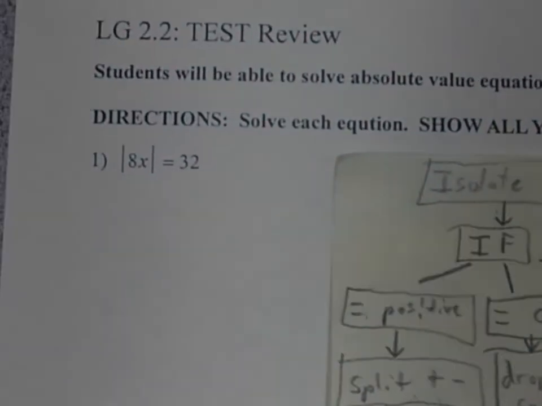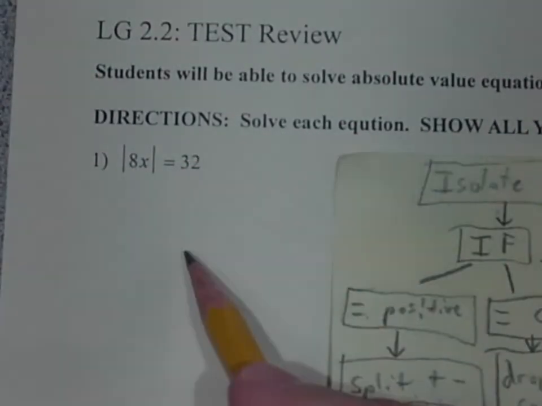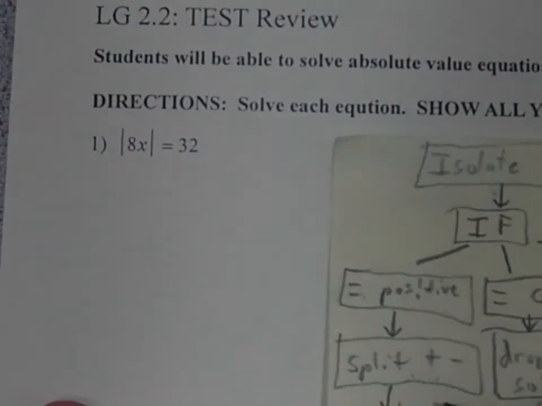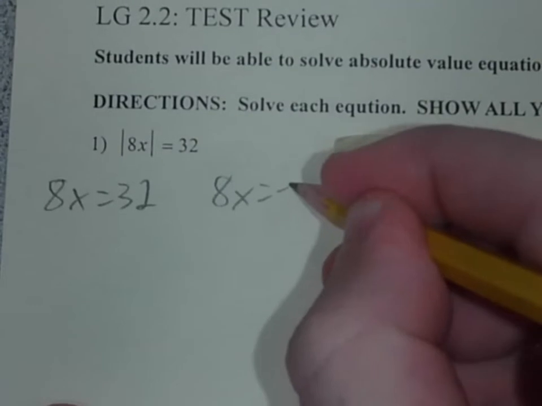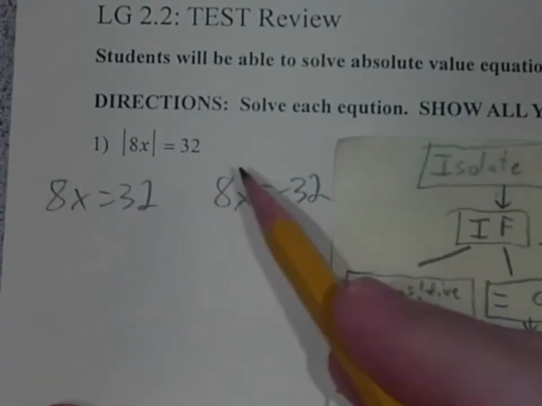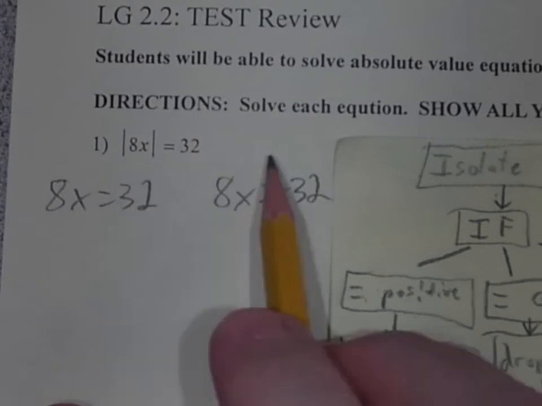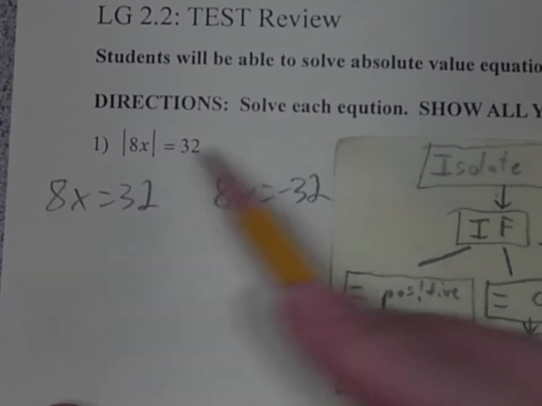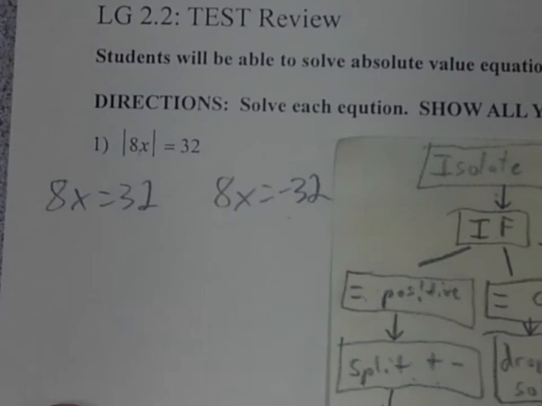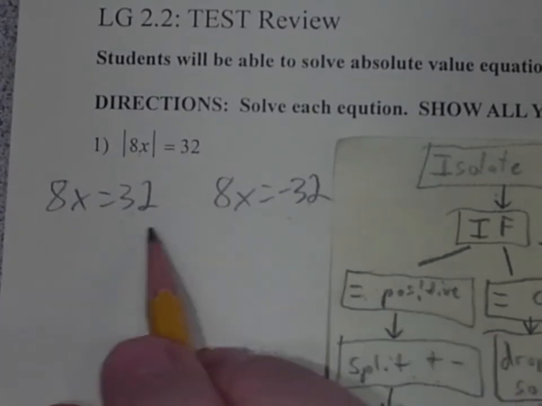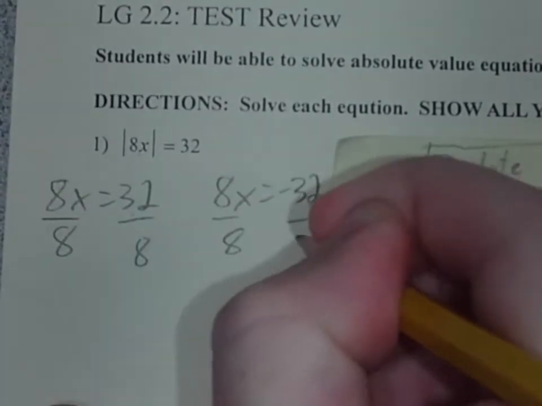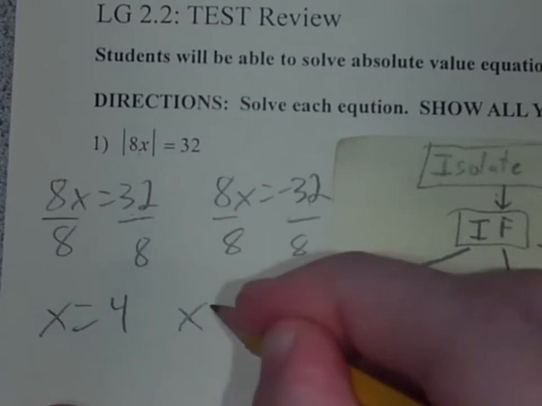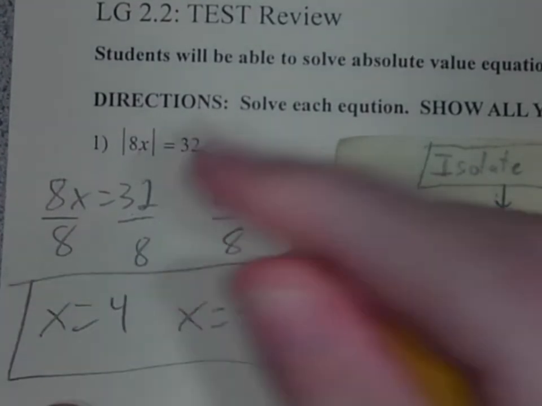Okay, so if we look at number 1 here, the absolute value is by itself. It's equal to a positive number. You're going to split it into two different equations. So 8x could equal positive 32, or 8x could equal negative 32. And notice when I split it, I've removed the absolute value because I'm looking at what the two equations possibly could be that would make the absolute value equal 32. Because these two numbers both have the same absolute value of 32. So to solve it, you just divide by 8, and you're going to get x is either equal to 4 or x is equal to negative 4. Okay, not too tough. Let's try over here.